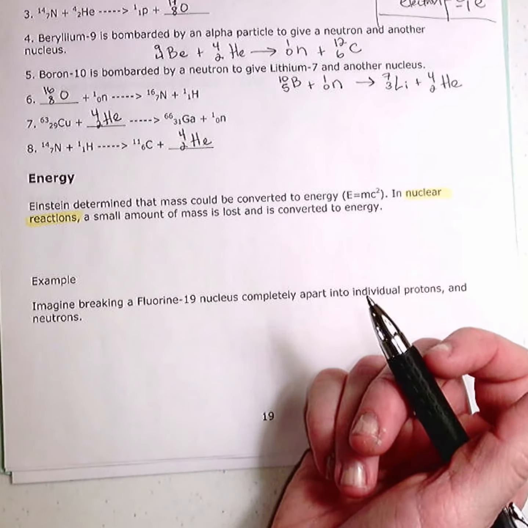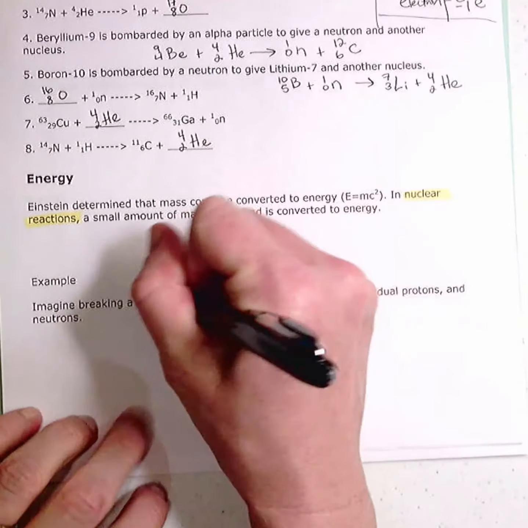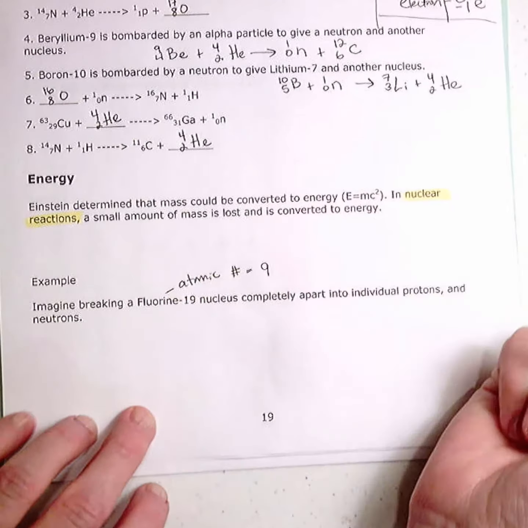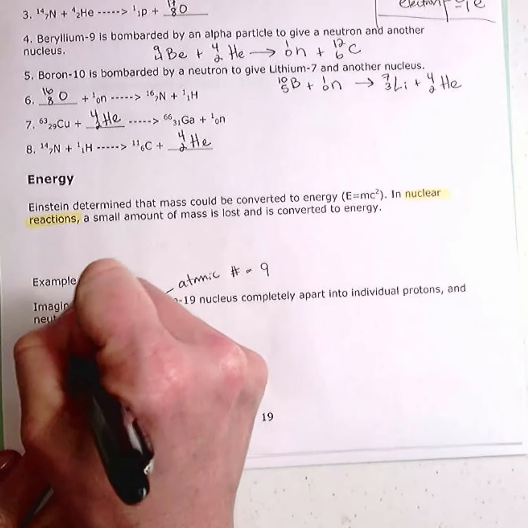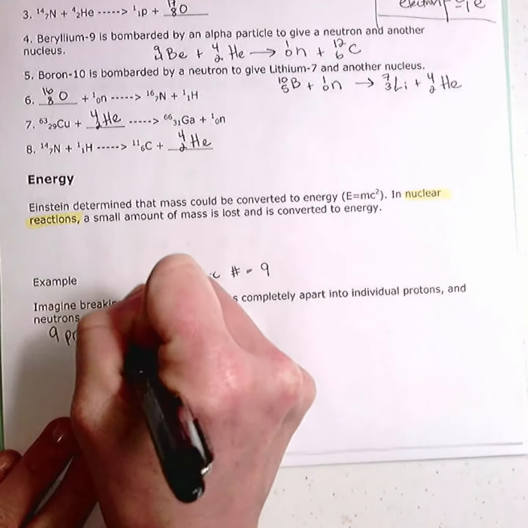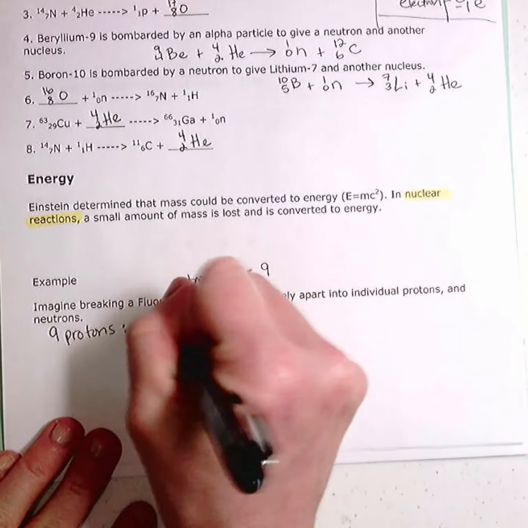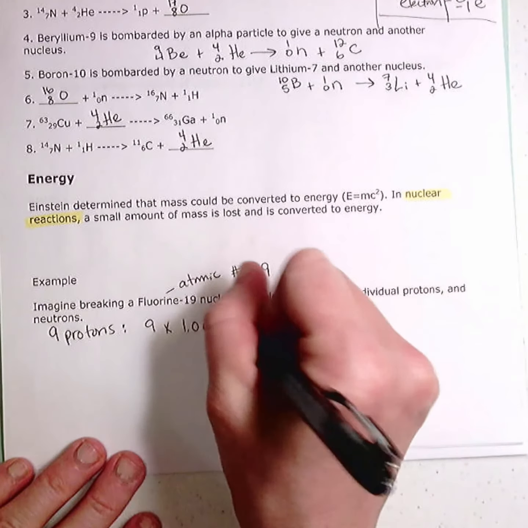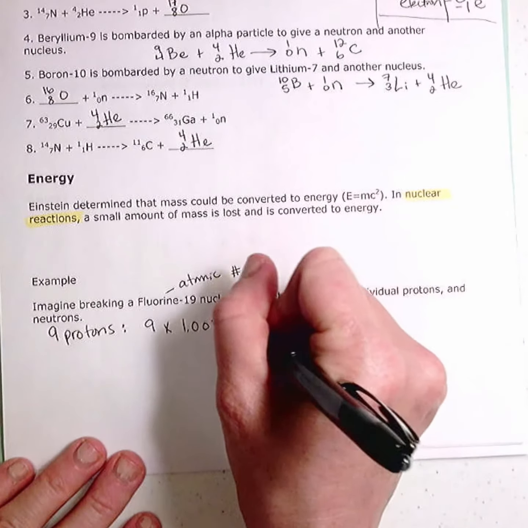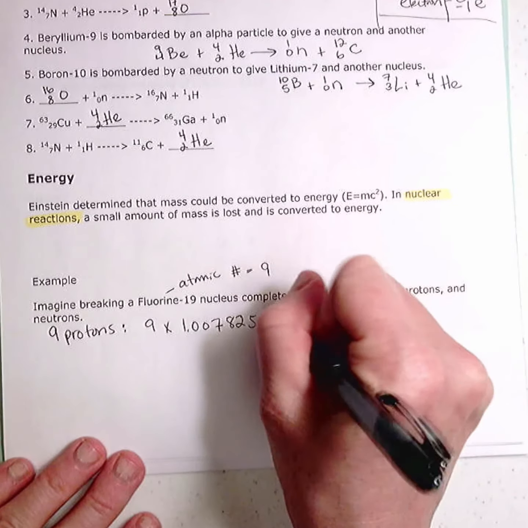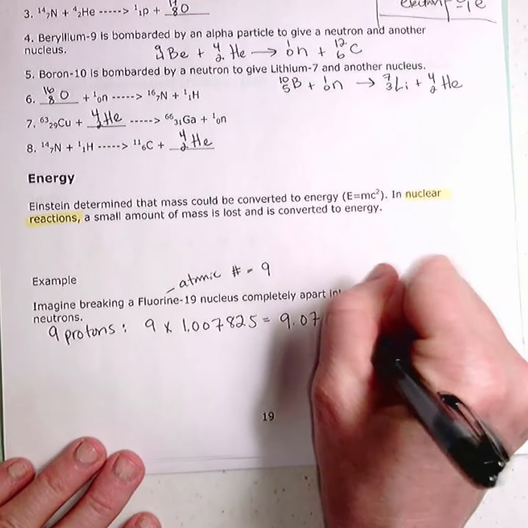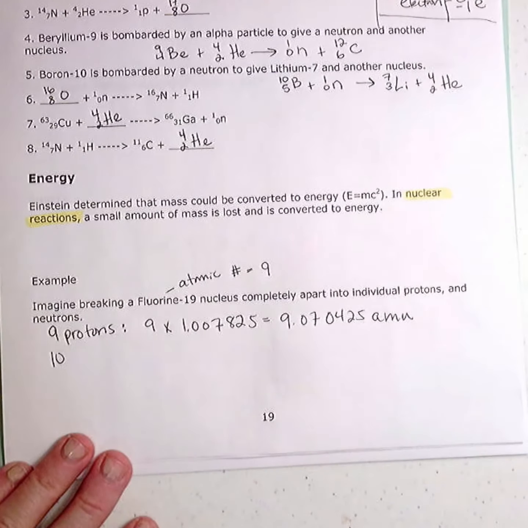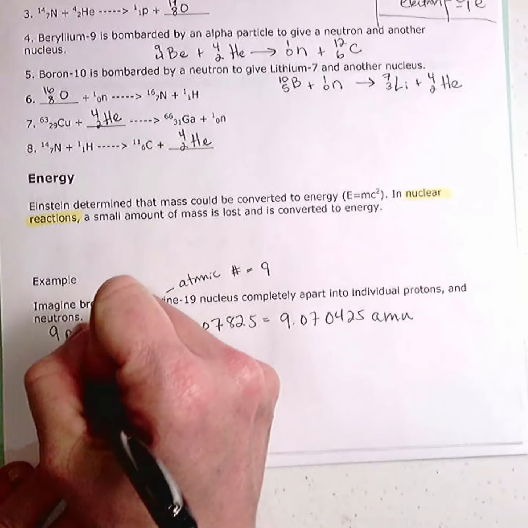Fluorine-19 has an atomic number of 9. That means it has 9 protons, and the mass of 9 protons would be 9 times the mass of a proton carried out to many digits, 1.007825, which gives you 9.070425 atomic mass units. All right, 10 neutrons: 19 minus 9 gives you 10 neutrons.